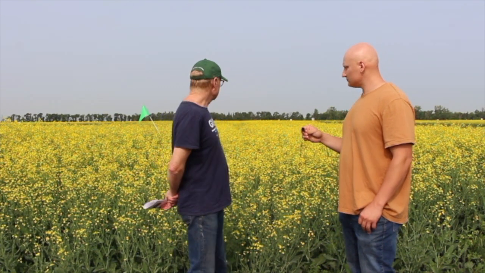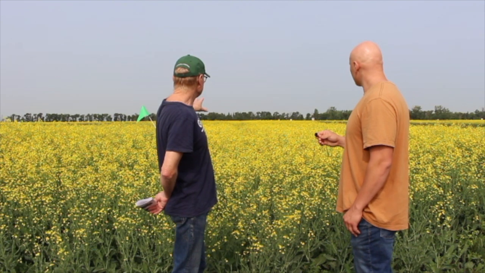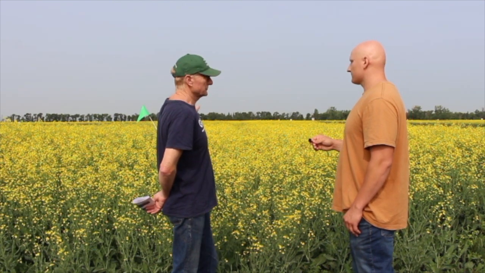Okay. One of the things that showed up here early is I thought the establishment was better where we had the no-till soil health side. Is that something that you would anticipate in a dry year from that system? Definitely. I think just in every year, because for some of these smaller seeded crops like canola, they have to push up. The way the seed emerges, the whole cotyledons have to push through the soil.